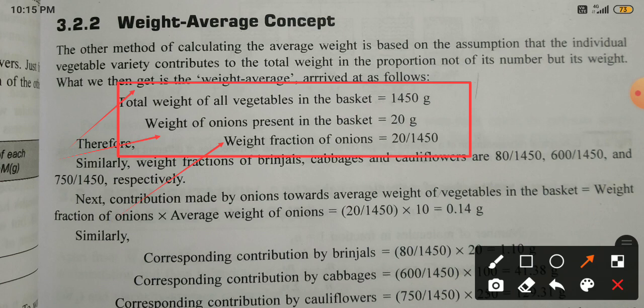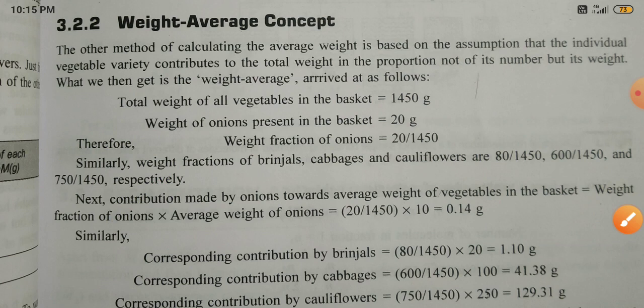Similarly, as we saw in the previous lecture, the weight fractions of brinjal, cabbages and cauliflower are 80 by 1450, 600 by 1450 and 750 by 1450 respectively. This is the data we have. Okay.